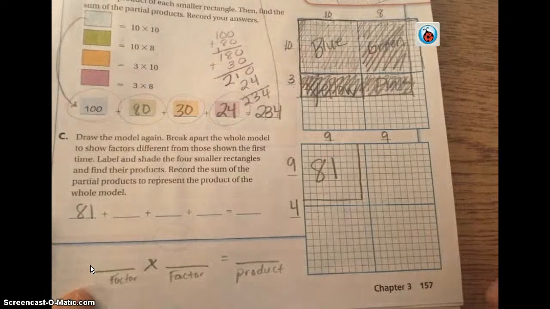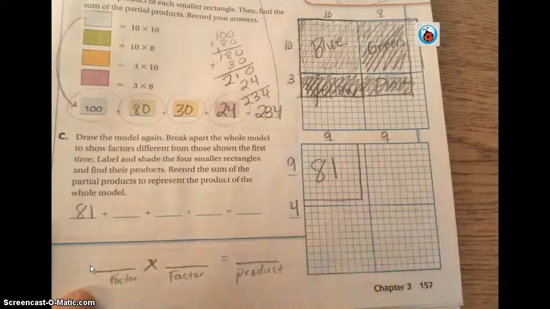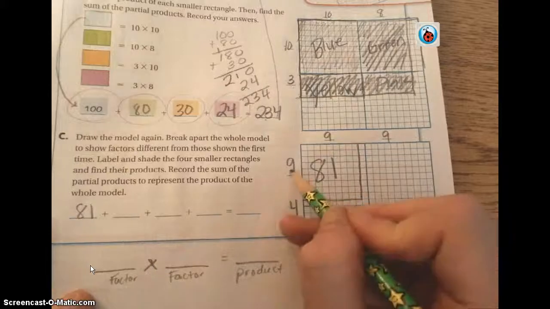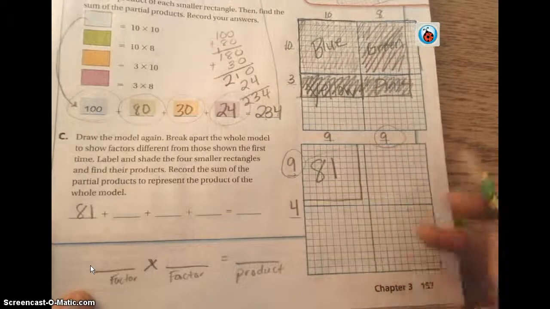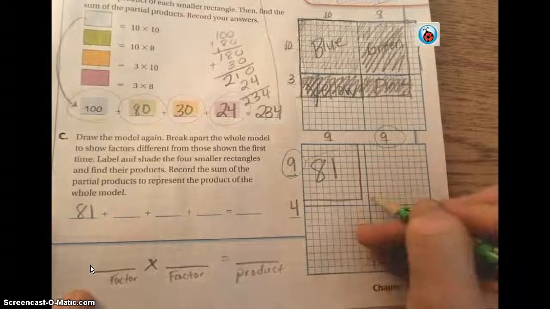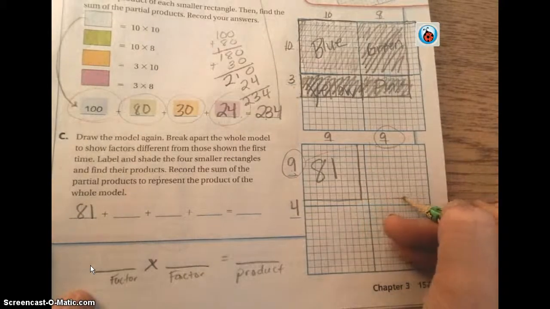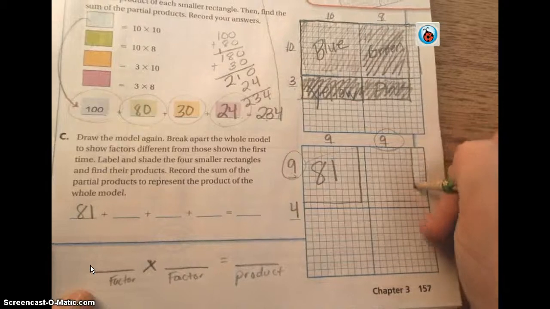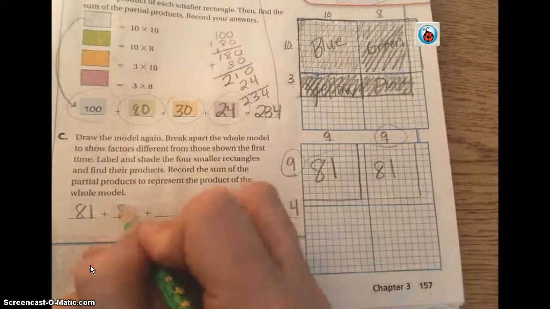And then I'm going to do 9 times 9 again. So I'm going to come from here over to here, and fill this in. 1, 2, 3, 4, 5, 6, 7, 8, 9. 9 times 9 again I know is 81. So we have 81 plus 81 down here.